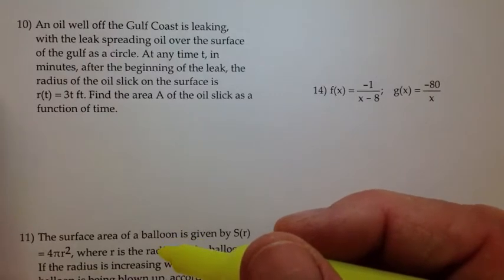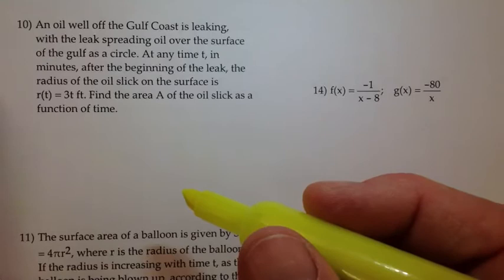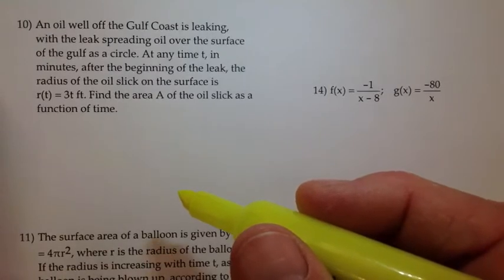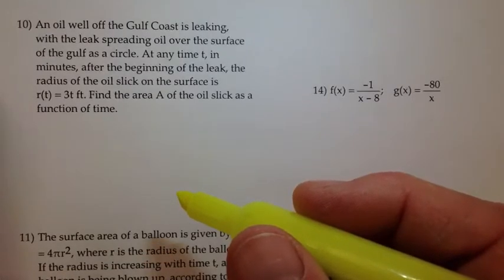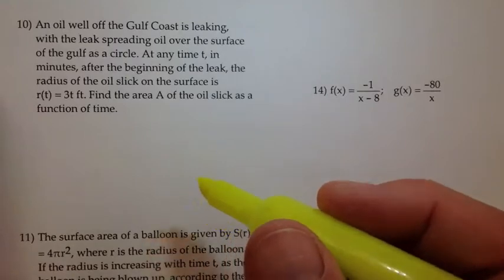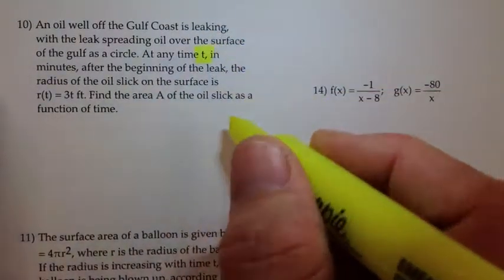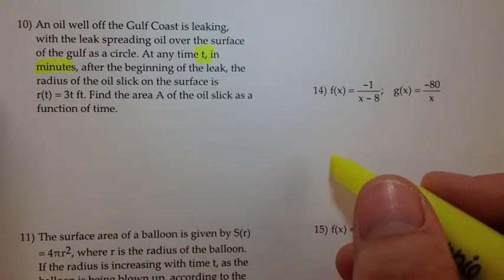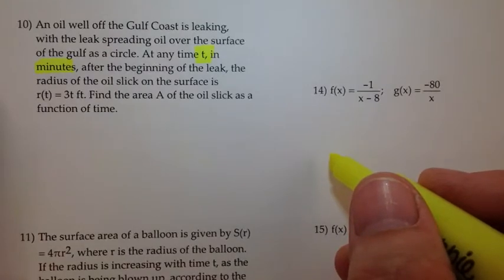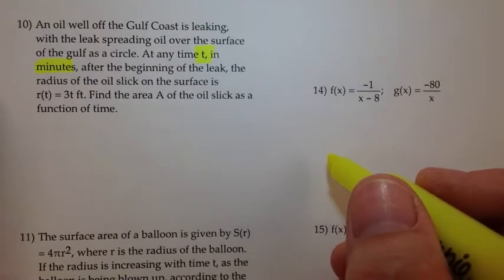An oil well off the Gulf Coast is leaking, with the leak spreading oil over the surface of the Gulf as a circle. So we did this in the beginning. At any time t in minutes after the... We already did this one. That's lame. Sorry, I didn't realize that this was part of that.